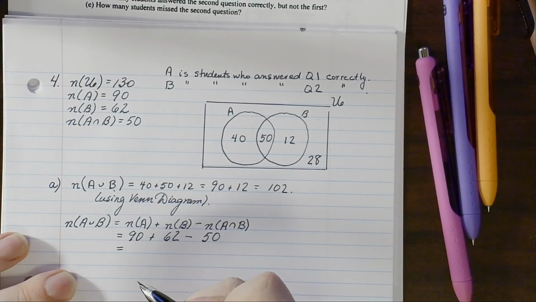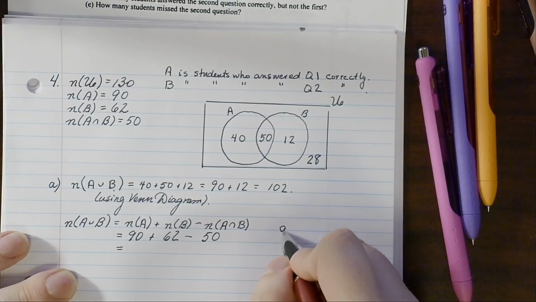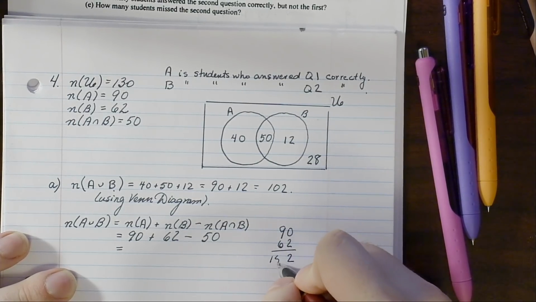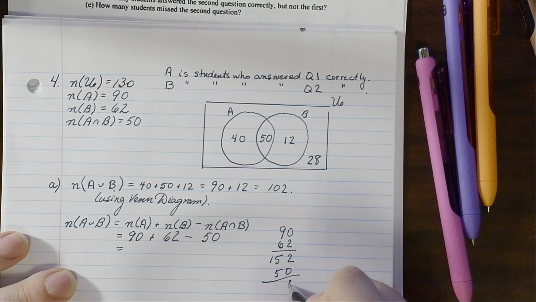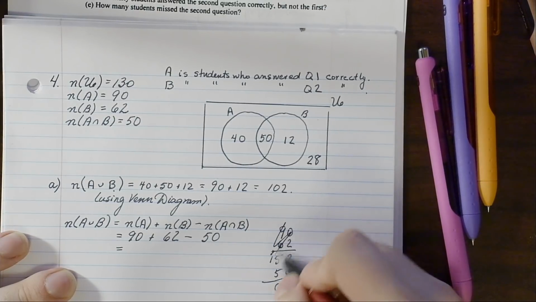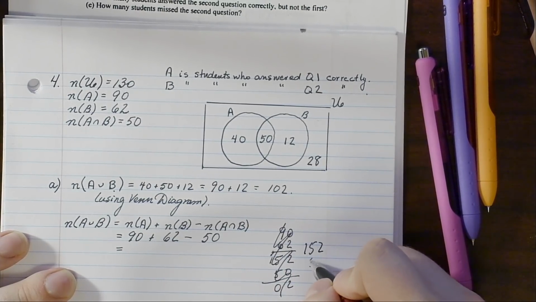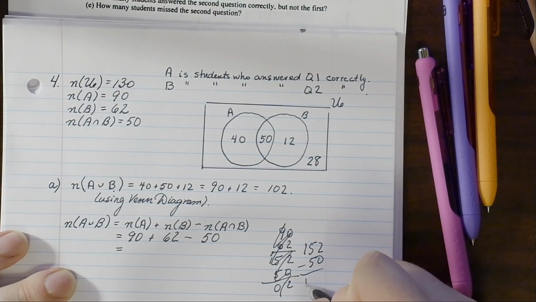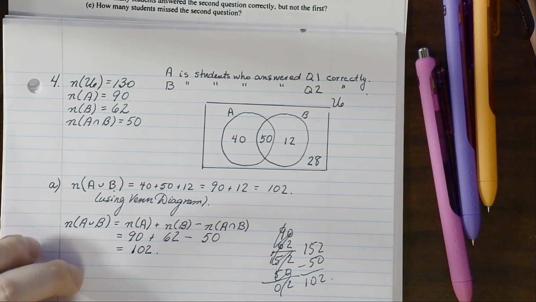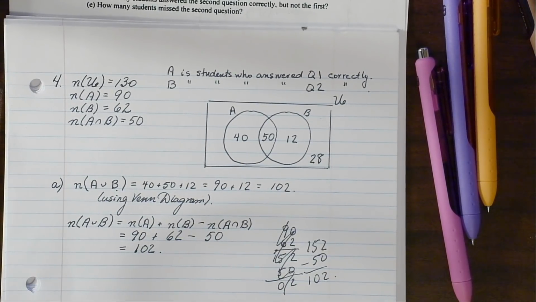And I mean, 90 plus 62 is 152, minus the 50. So that gives me 102. Okay, so that's part A done.